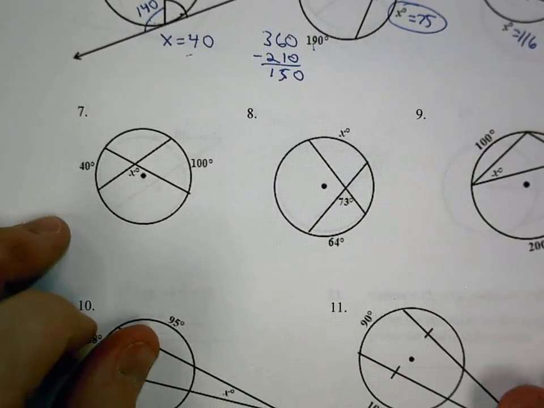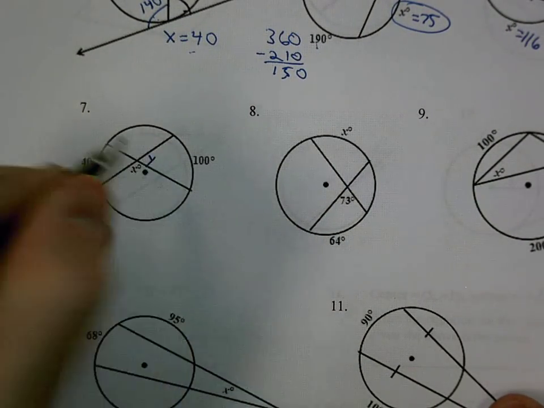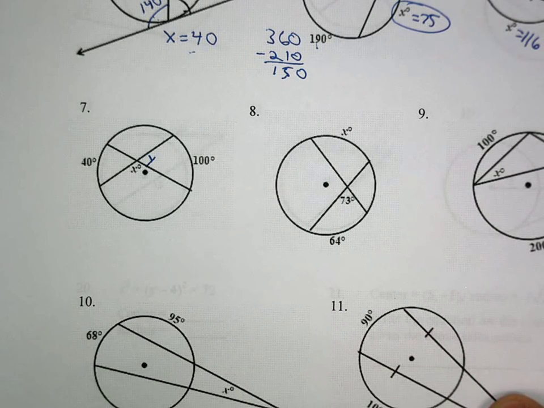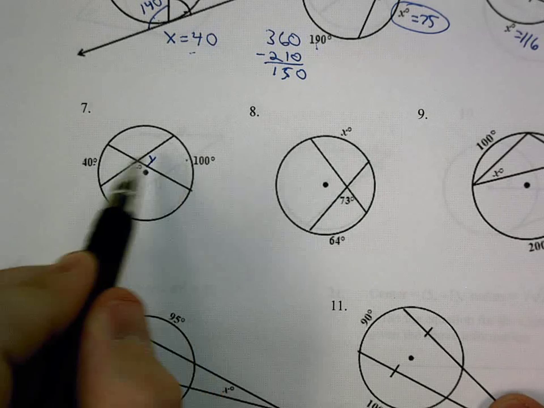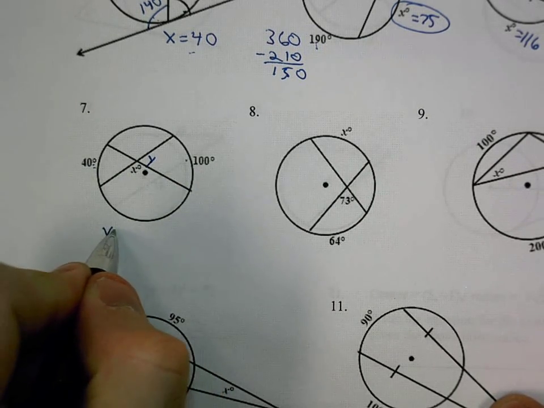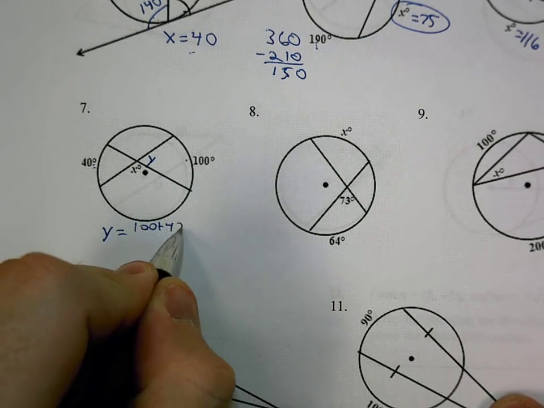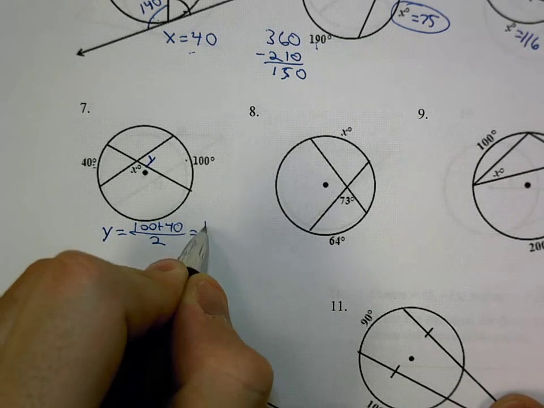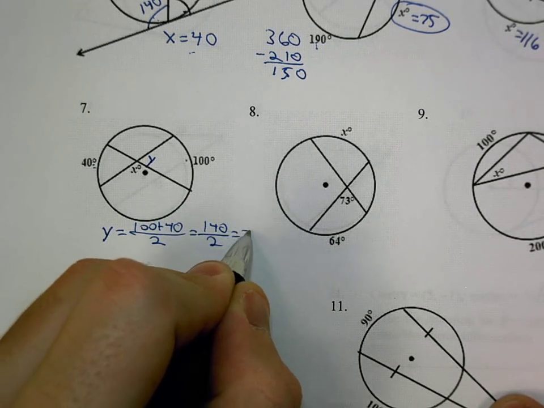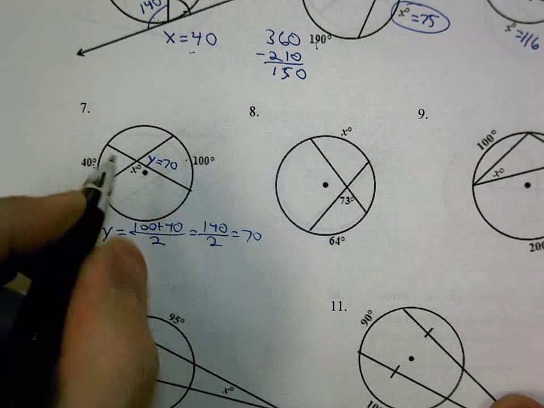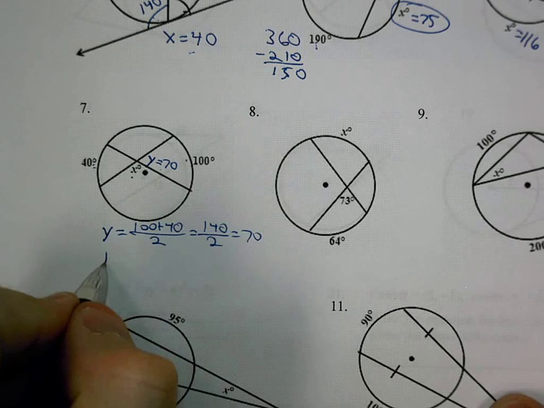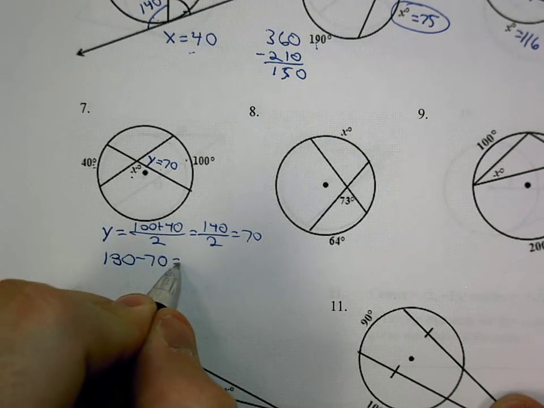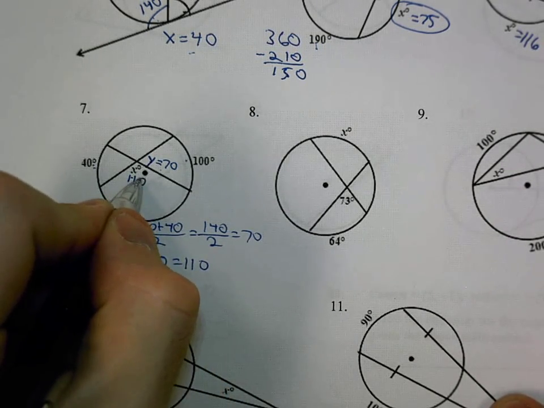For number 7, I'm first going to solve for, let's call this angle y here, the one next to the x, because these line up. The angle is equal to the arcs added together divided by 2. That's 140 divided by 2, or 70. Now that I have 70, I need to find the angle next to it, its supplement. 180 minus 70 gives me 110 for x.